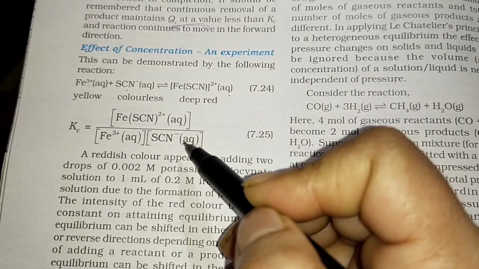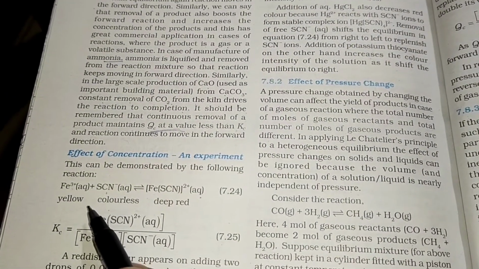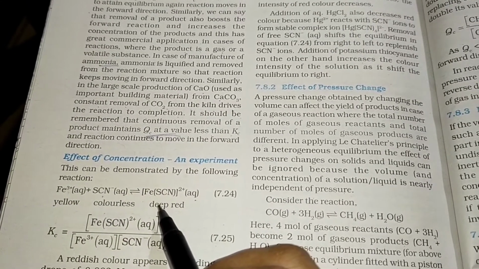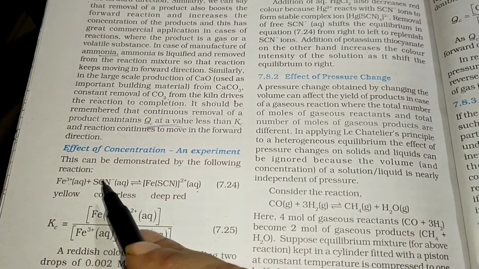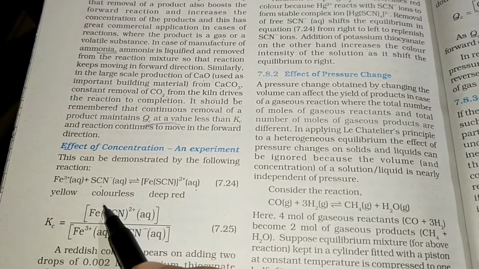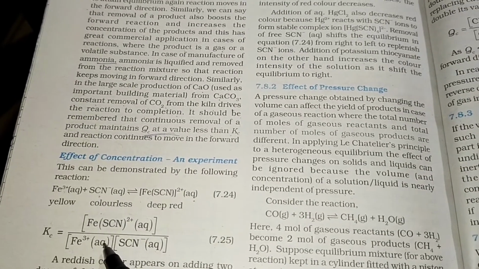And when we add the mercury chloride, at that time also we can see that the deep red color will be decreasing. Why? Now mercury is reacting with which one? Mercury is reacting with the thiocyanate, and they form a complex, mercury thiocyanate, there.